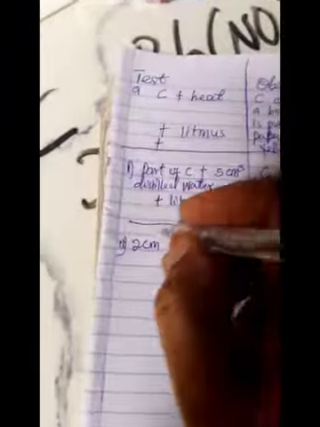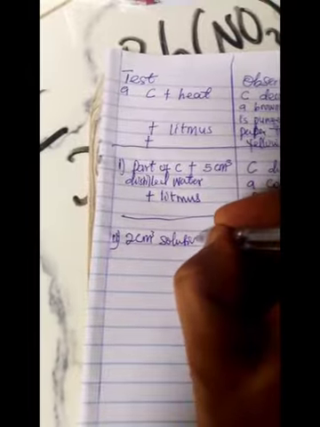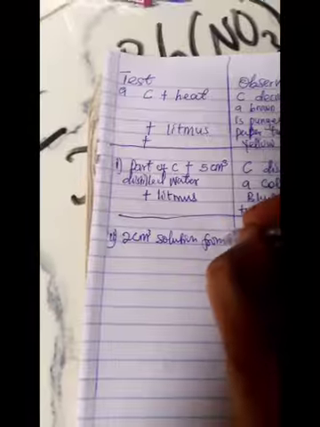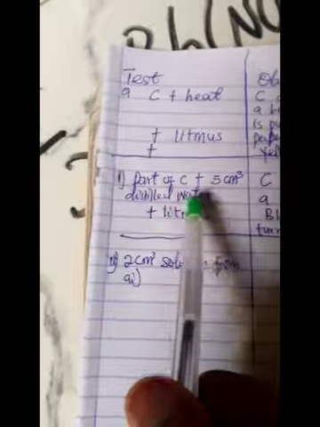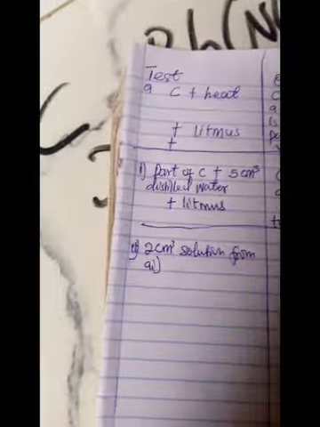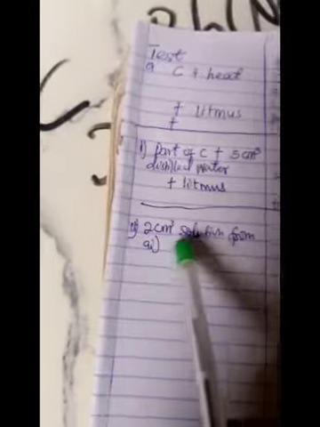All right, so that solves this part. Let's now go to AII. So take 2cm cube of solution from AI. The solution we just dissolved here is acidic. So we collected 2cm from it.